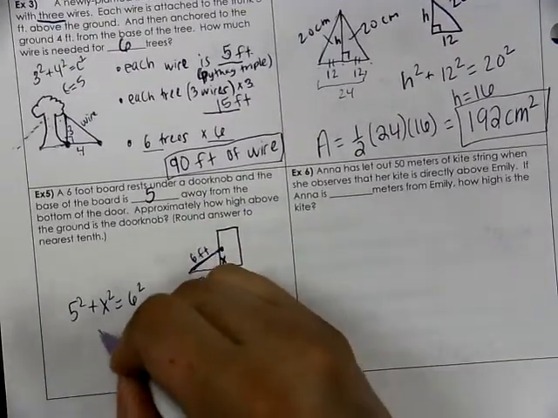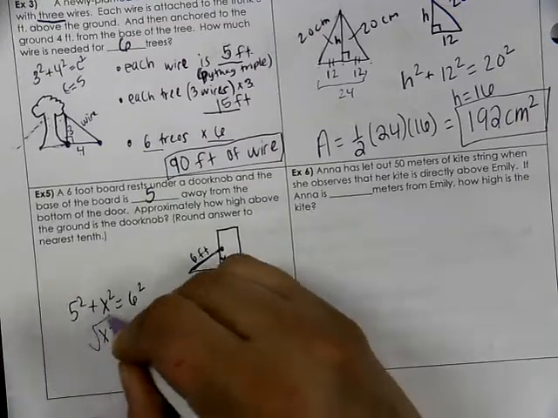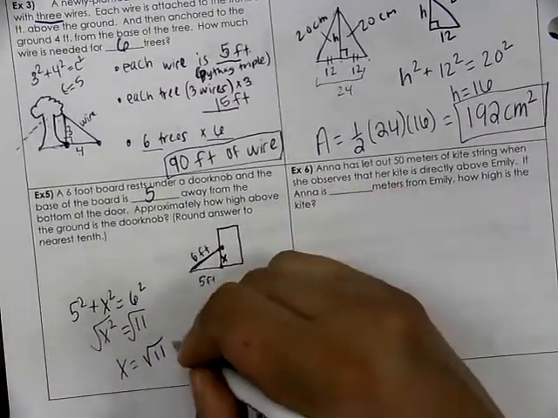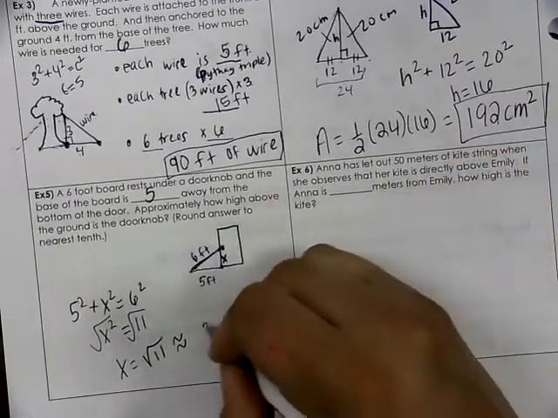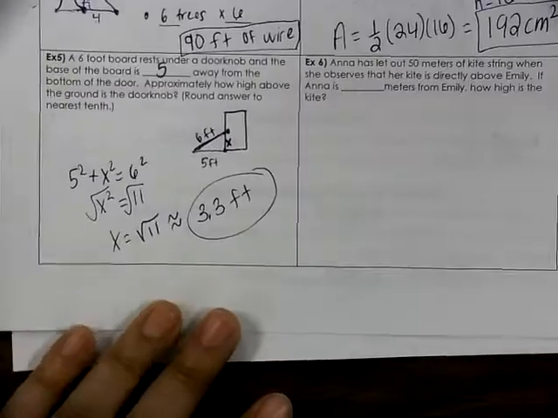That would be 36 minus 25, which comes out to 11. And then when you square root it, you could just get the square root of 11, though they did say to round here. So we're going to round this to 3.3 feet, approximately. That's to the nearest tenths.